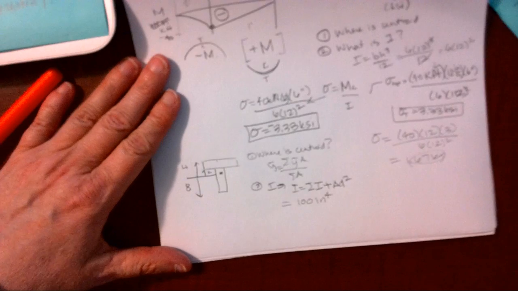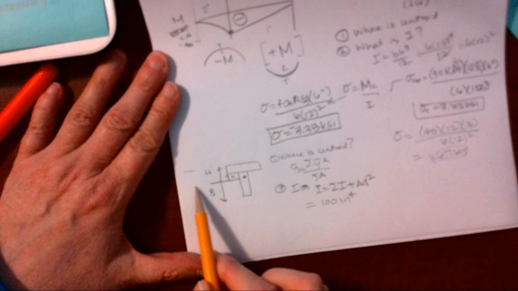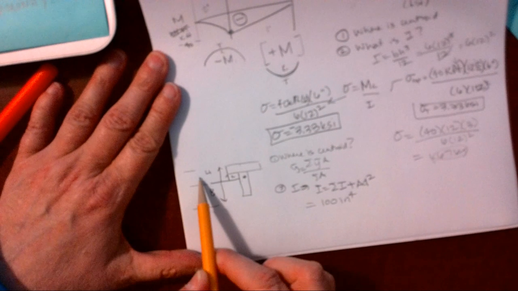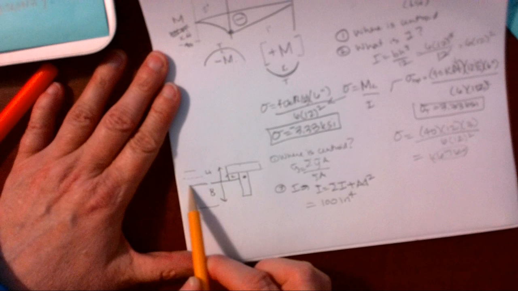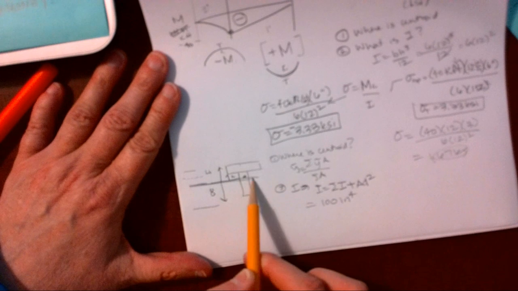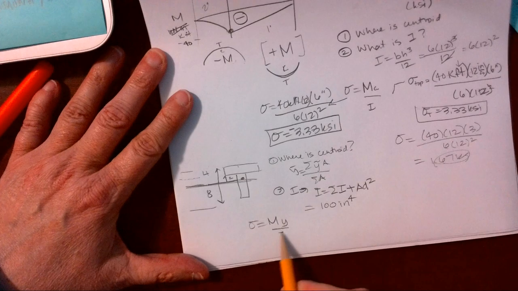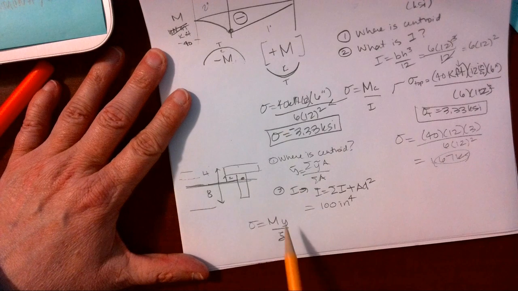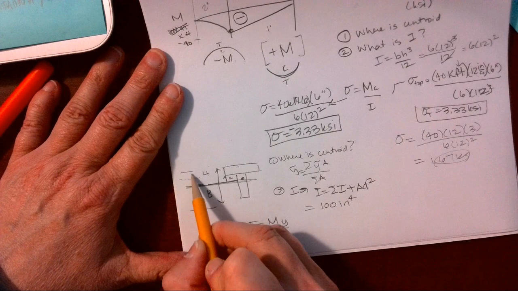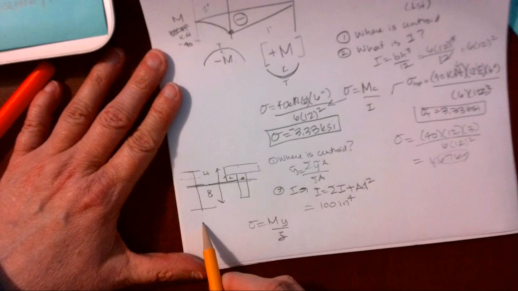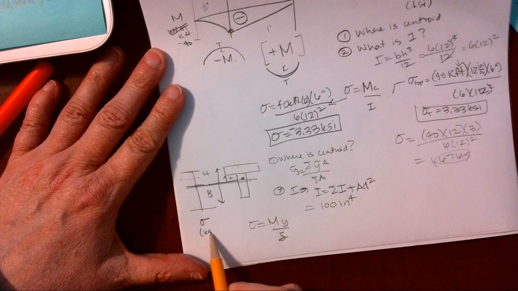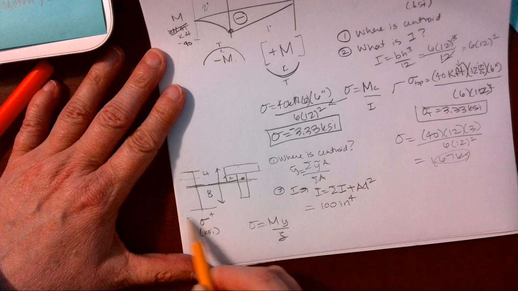So now when I look at something like a T-beam, okay, I know that at this centroid, when I plug in stress equals My over I, that at the centroid y is 0. So my stress will be 0 here. Normal stress, KSI, tension, compression, however you want to do that.